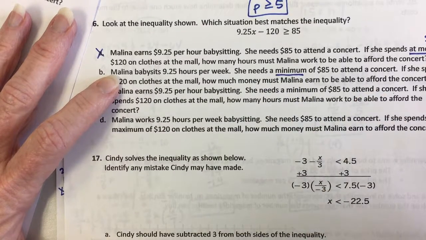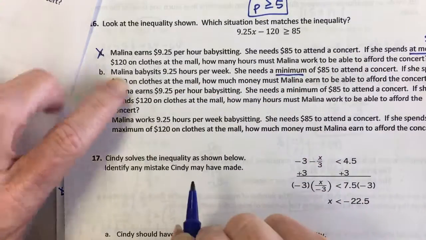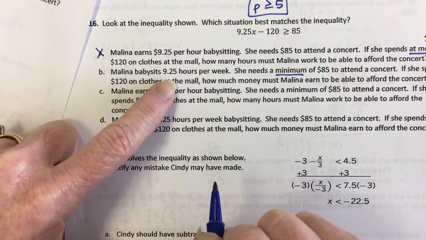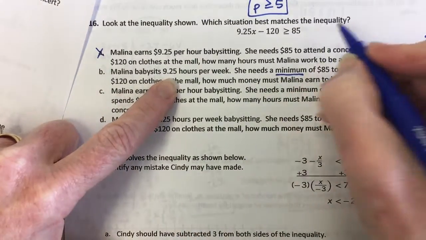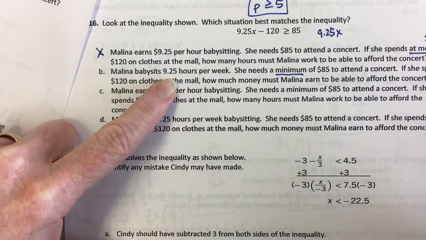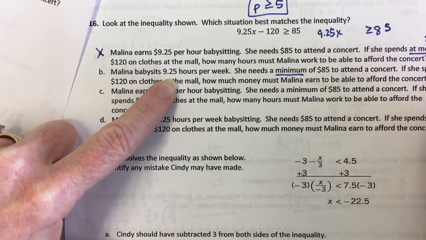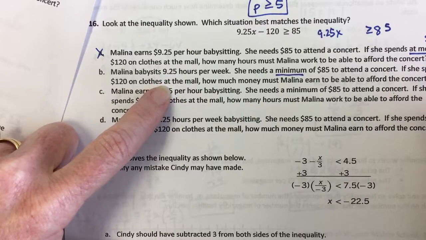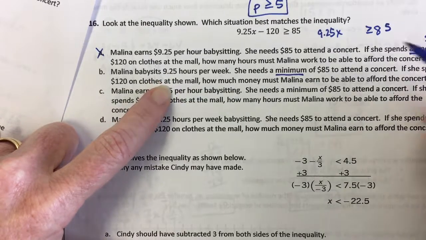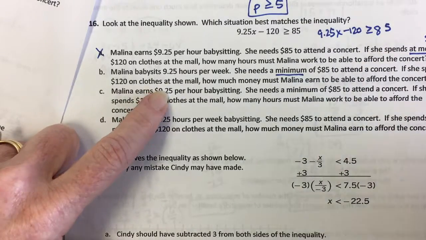So minimum would be greater than or equal to. So this is possible. If she's babysitting per week, that would be 9.25 times however long she works. She needs a minimum, that would be greater than or equal to 85 to attend the concert. If she spends $120 at the mall, how much? So minus 120. Okay, so that's a possibility.